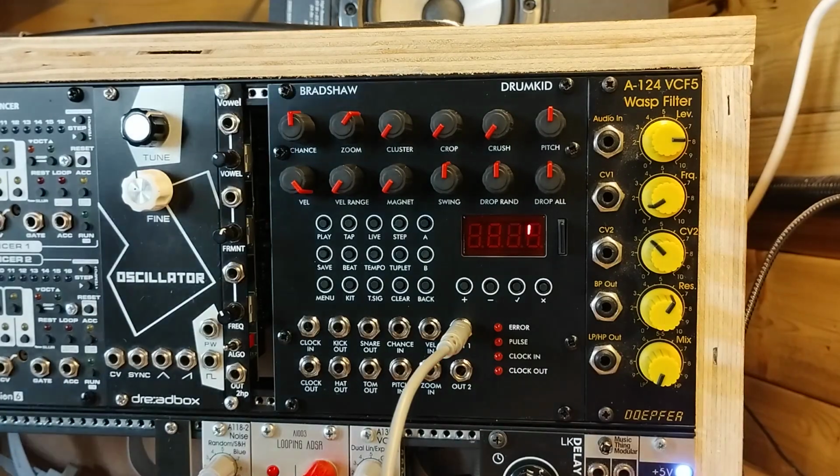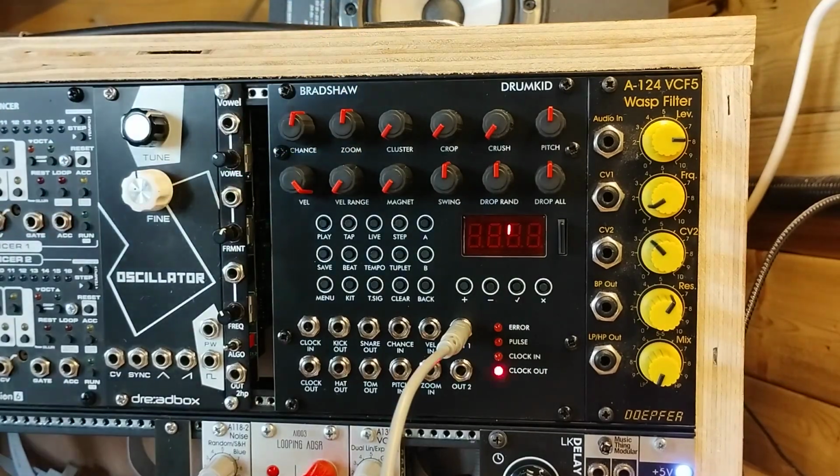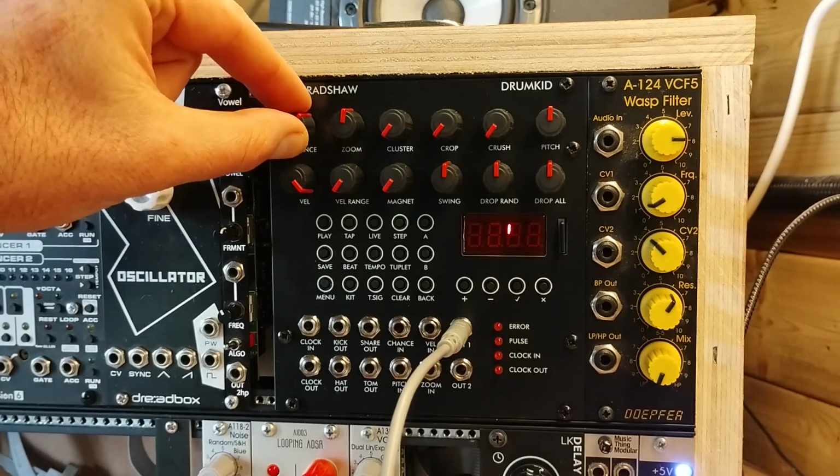And so you can use this at its most basic level by just setting the zoom to how you want, and you can create fills by doing this.